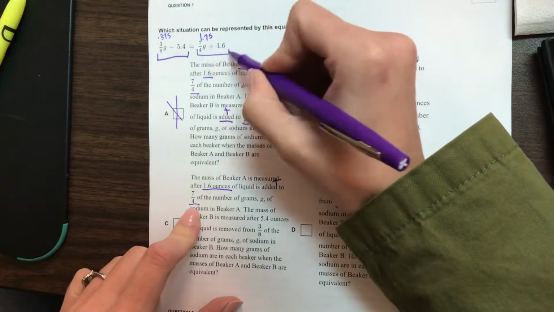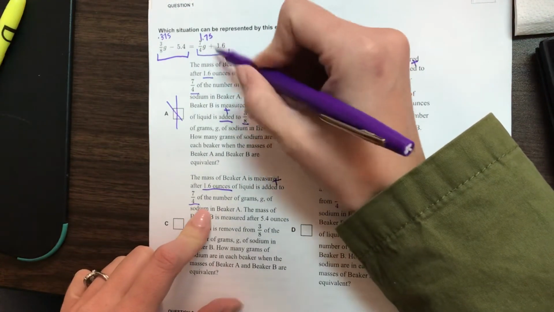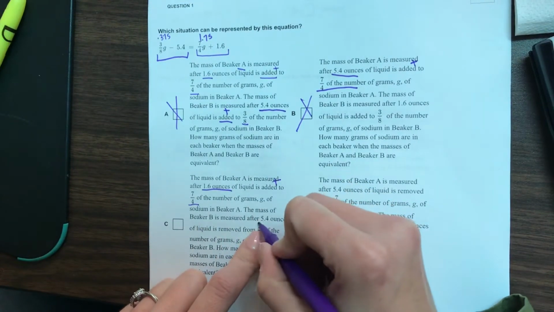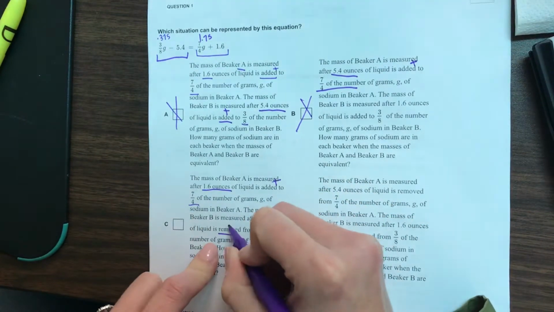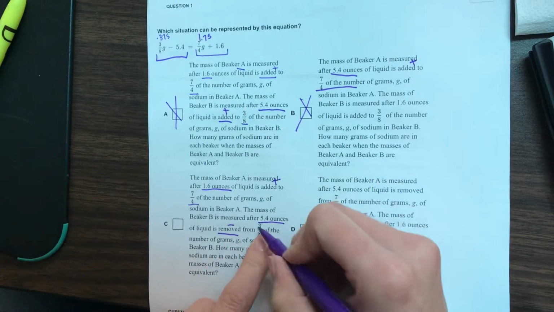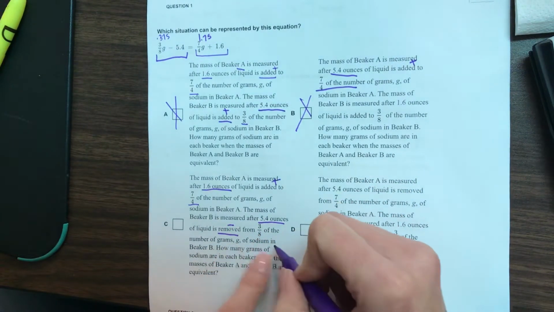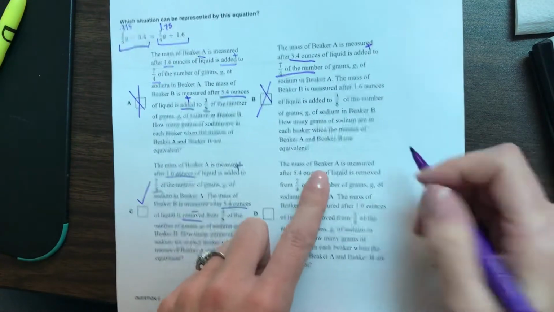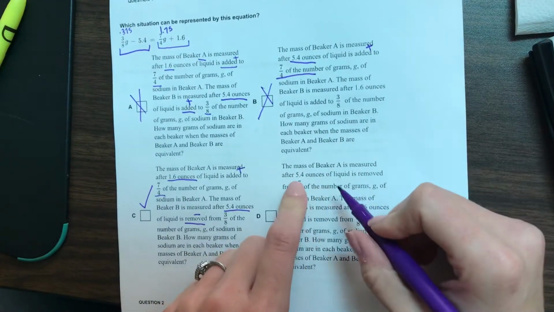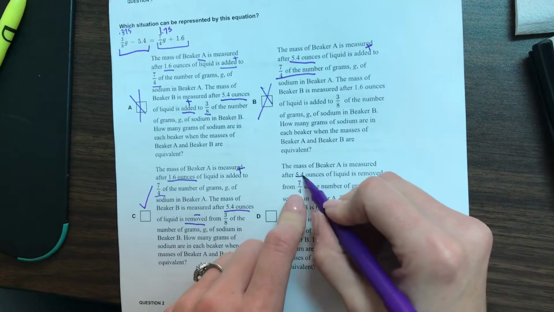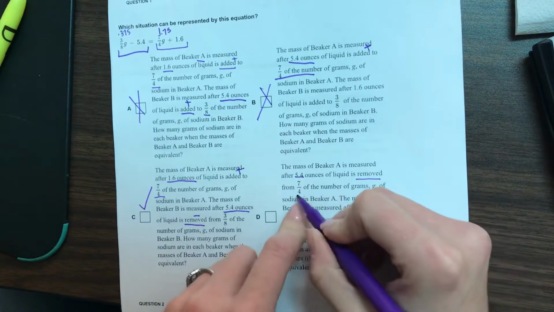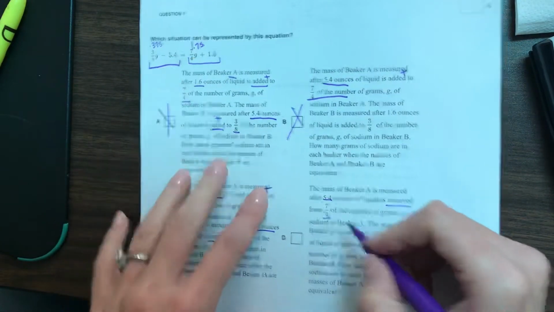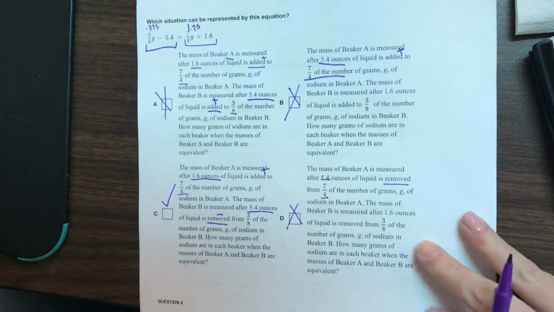Then on C, the mass of beaker A is measured after 1.6 is added to 7/4. That works. 1.6 and 7/4 are together, and they did add 1.6. The mass of beaker B is measured after 5.4 ounces of liquid is removed. That's a good thing. That would mean minus, from 3/8 of the number of grams of sodium. So far that works. Let's just double check on the last one, make sure we didn't mess up. So they put 5.4 removed from 7/4. 5.4 goes with 3/8, not 7/4, so that one's not going to work.